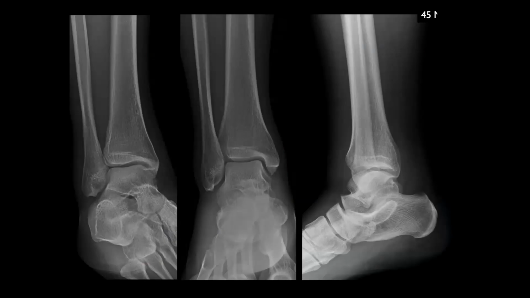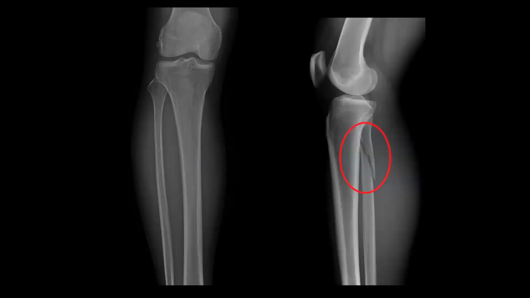What else is important? The history is important. Mechanism. This 45-year-old guy injured his ankle. But his mechanism was external rotation. His foot turned out. That's a huge red flag. Where is he tender on the exam? He was tender over his deltoid ligament. He was tender over the syndesmosis, the junction between distal tibia and distal fibula. He was also tender in the proximal third of his fibula.